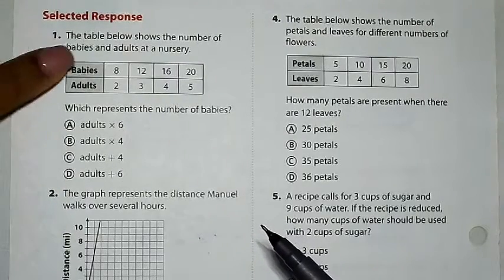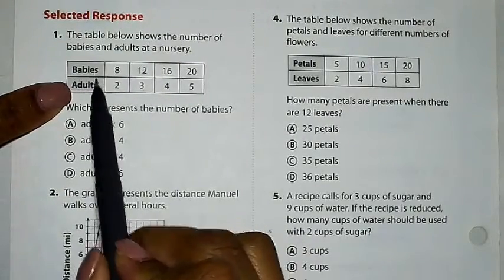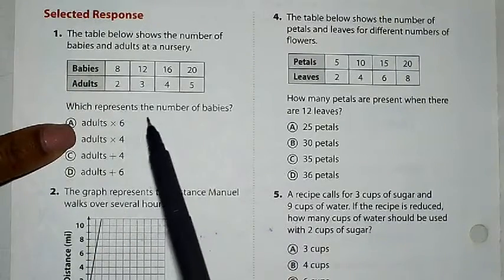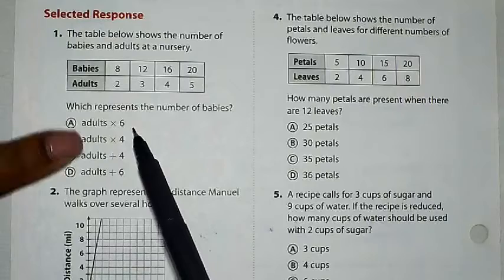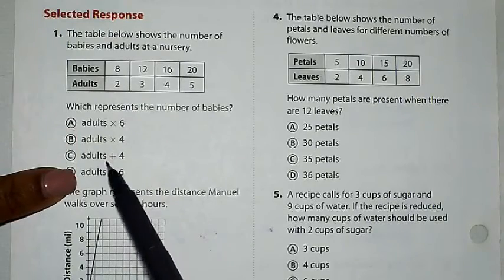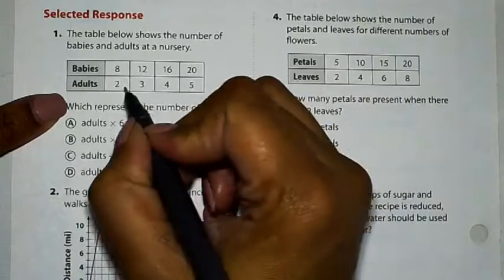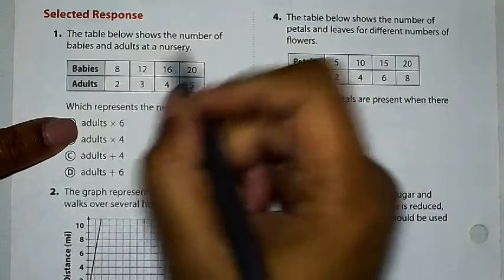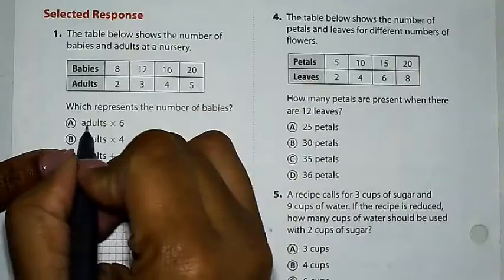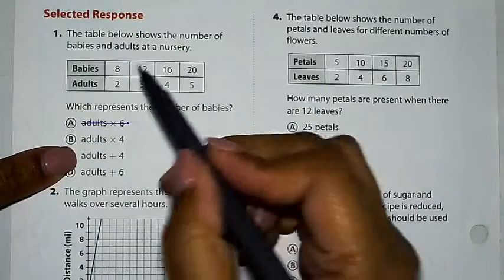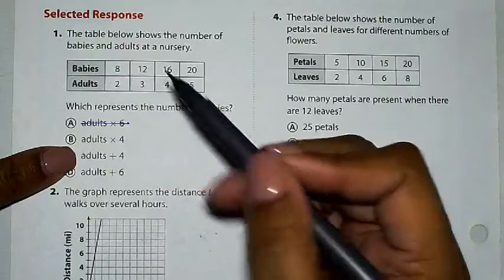So number 1, the table shows the number of babies and adults at a nursery. So babies and adults. It says which represents the number of babies? Adults times 6, adults times 4, adults plus 4, adults plus 6. So first, adults times 6. Well, 2 times 6 gives you 12. So it's not adults times 6 because that first one doesn't even work. 2 times 6 should be 12.